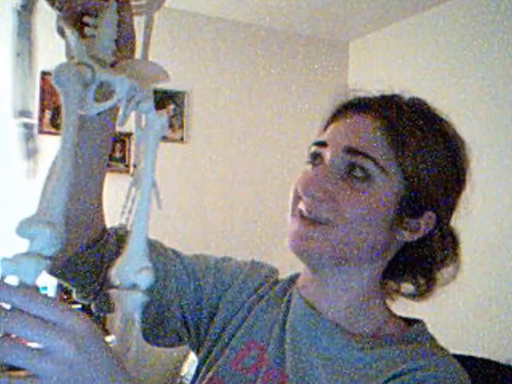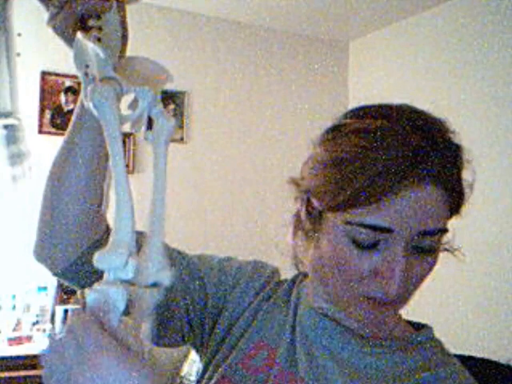And as we go from our thigh, our femur, to our lower leg, skeletal, to our lower leg, we can see that our lower leg has two bones.